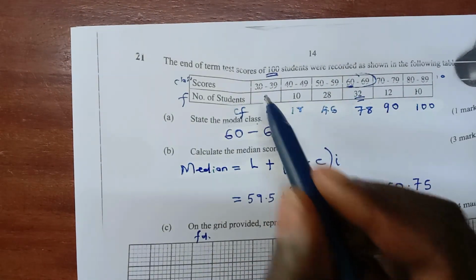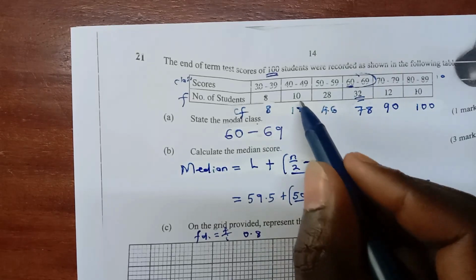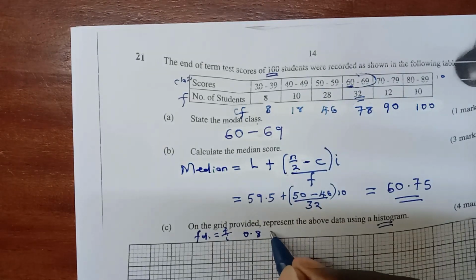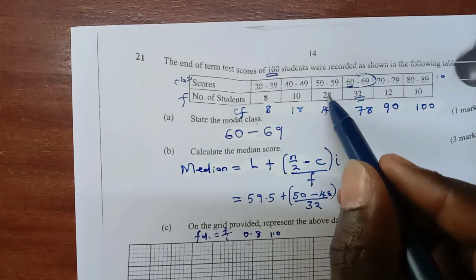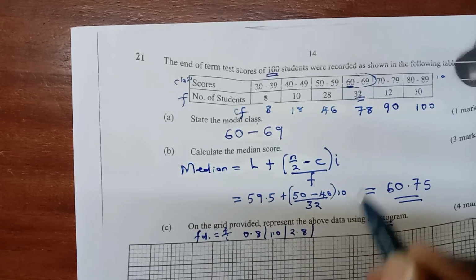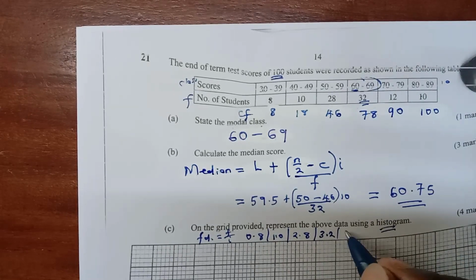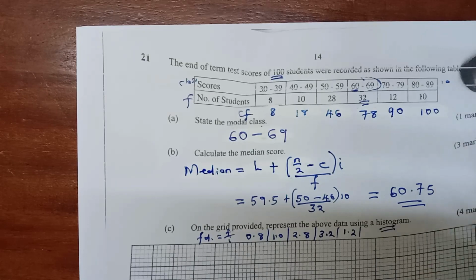So you can have a column for frequency density, so that the first one, if you take 8, frequency density is going to be the frequency over the class width. So it's going to be 8 divided by 10, which is 0.8. The next one, 10 divided by 10, is 1.0. Next one, 28 divided by 10, will be 2.8. Then after that, 3.2. After that, 1.2. Then the last one, 1.0. So those are frequency densities.